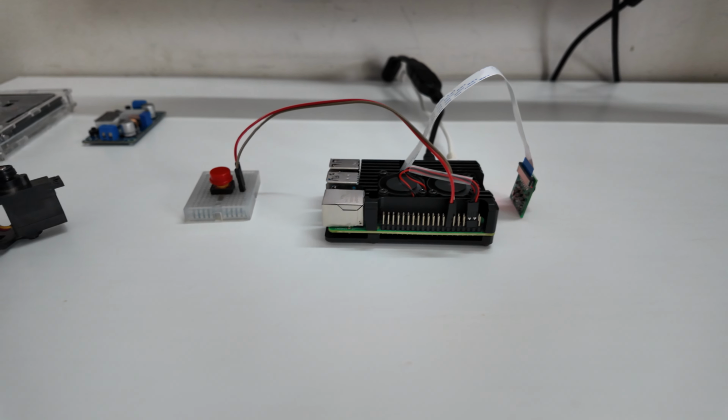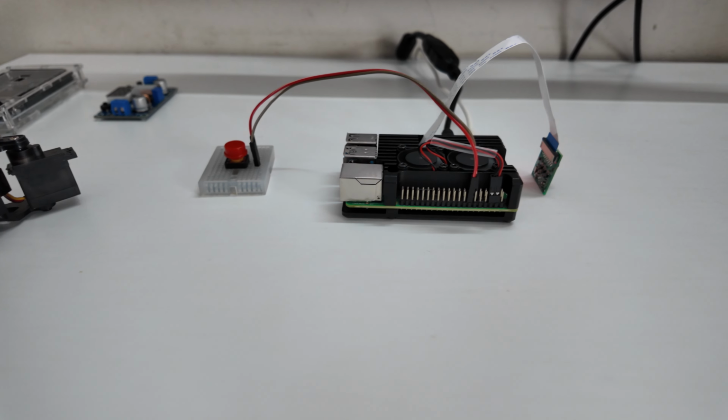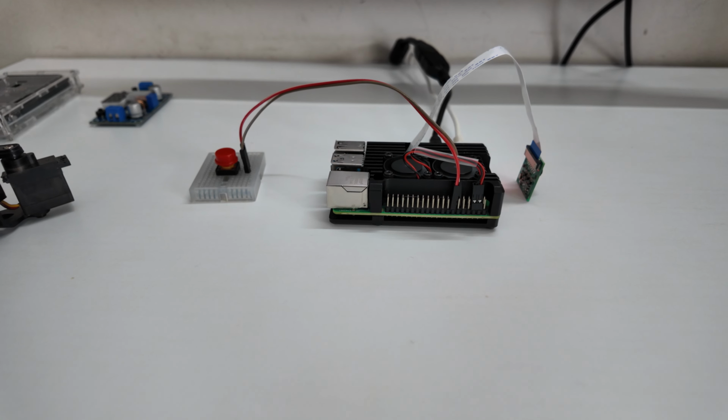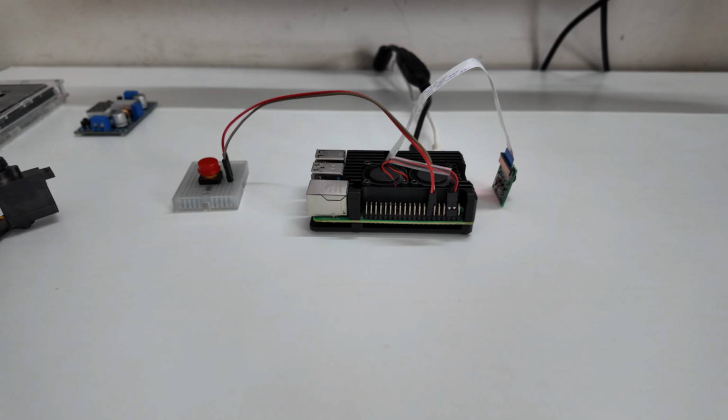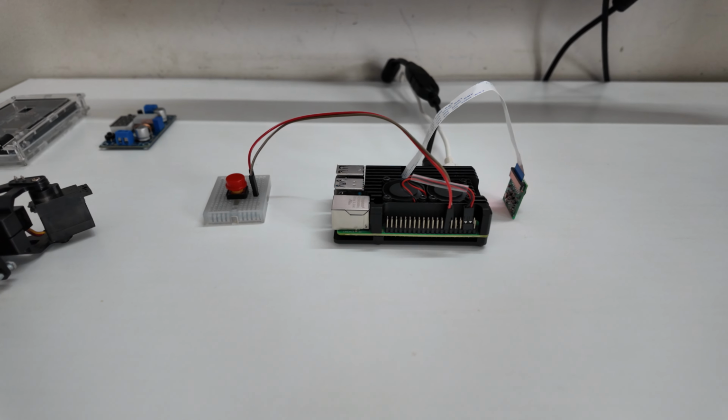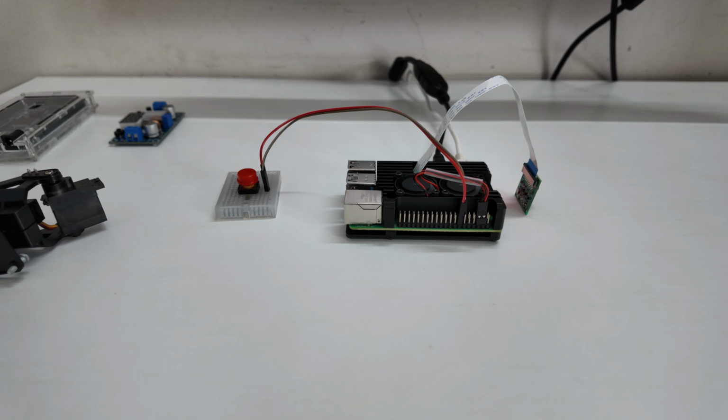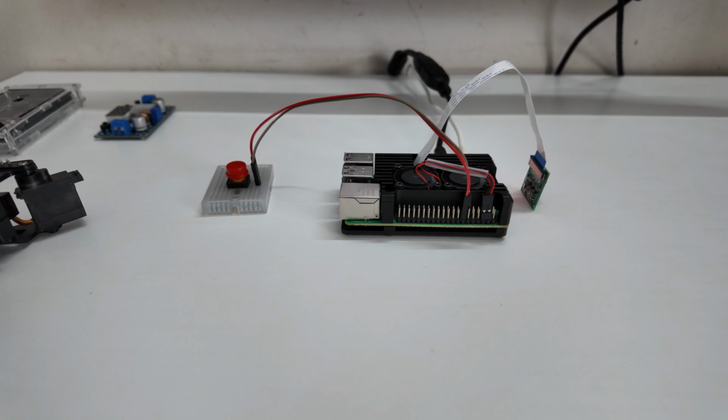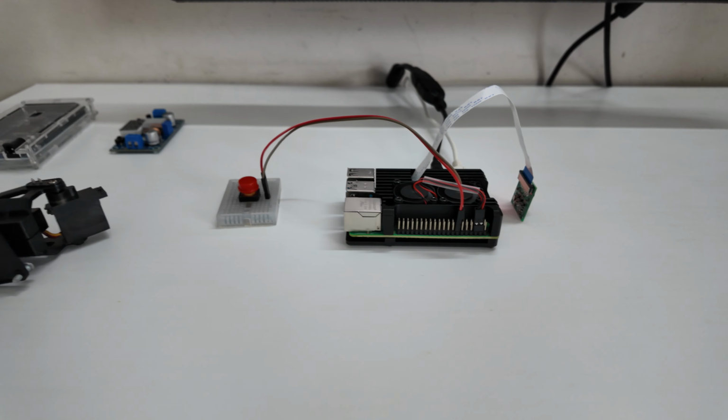But for now, since this is the first iteration, I've placed a button so that I can take individual pictures of components and test the accuracy of the AI model. It's not 100% accurate because it's the first iteration and it needs a little bit of fine tuning, but I think it works quite well. Let's get started with the demo.